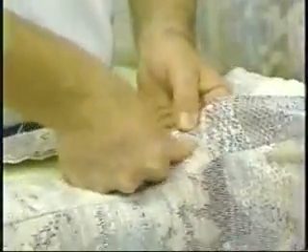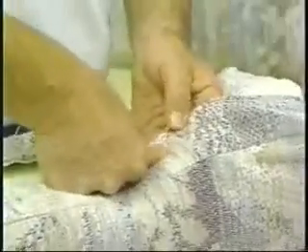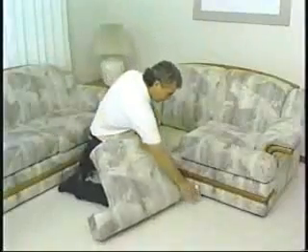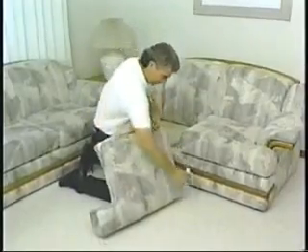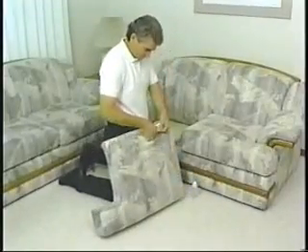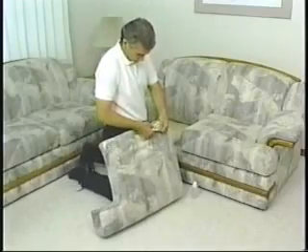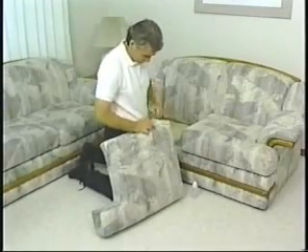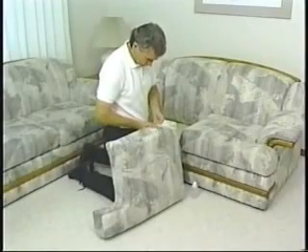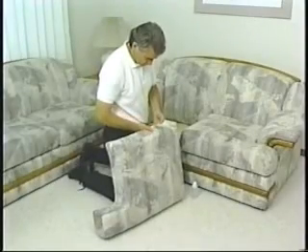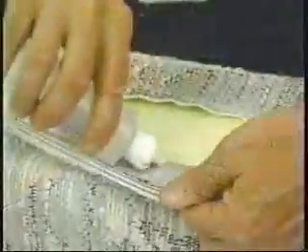Rub the solution into the fabric vigorously so as to work through any protective coatings, such as Scotchgard. Test each color separately. If there are 5 colors, make 5 tests. It takes approximately 20 minutes for each test spot to dry. If the fabric is a bleeder, the actual migration or bleeding of the color will take place within the last few minutes of the test.